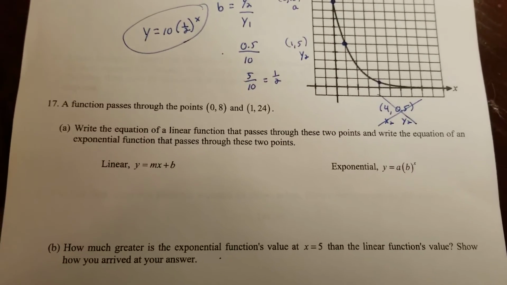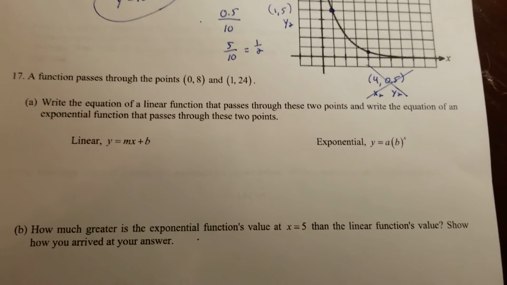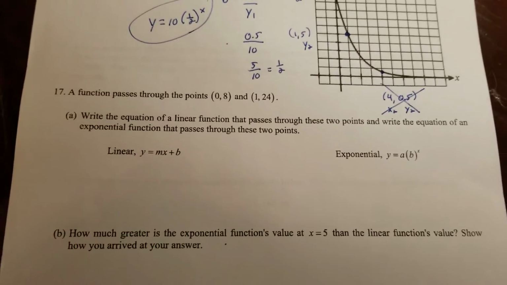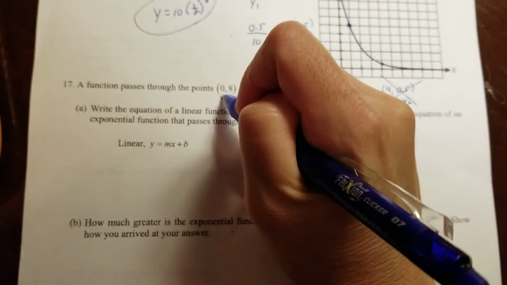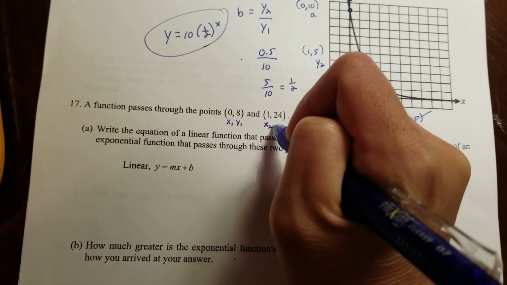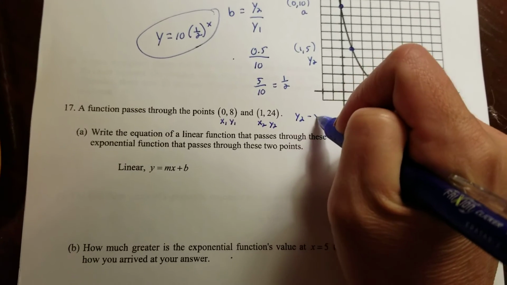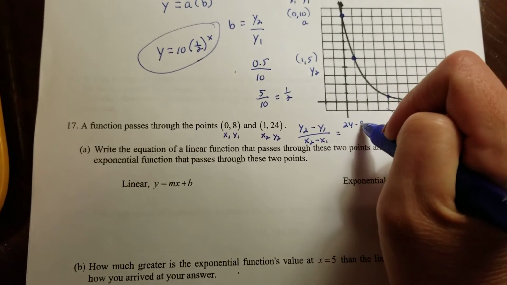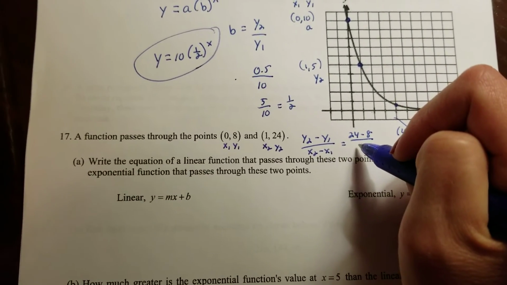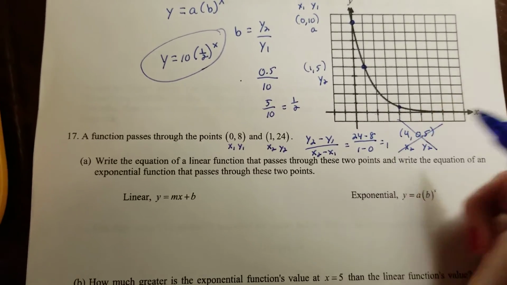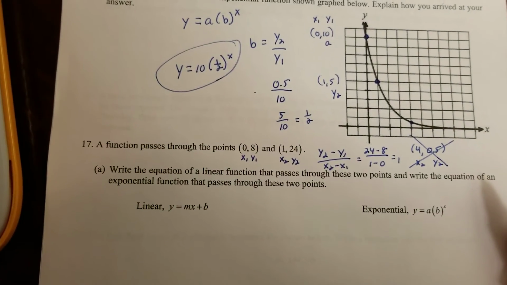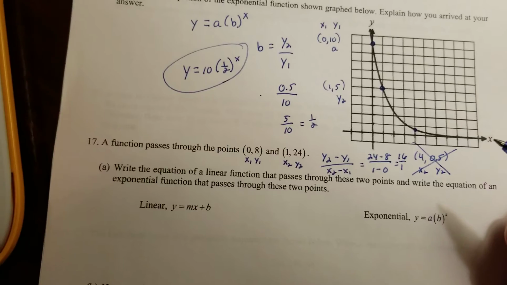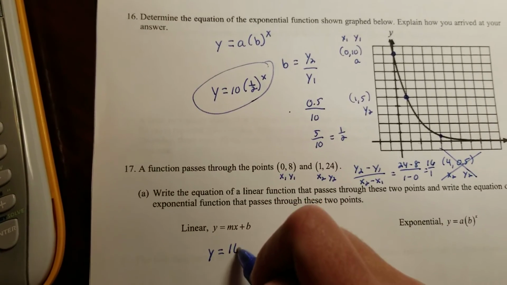Down here for number 17, write an equation of the linear function that passes through these 2 points and write the equation of the exponential function that also goes through these 2 points. So I need x1, y1, and x2, y2, and use the slope formula, y2 minus y1 over x2 minus x1. So that gives me 24 minus 8 and 1 minus 0, which is 1. 24 take away 8 would be 16. So 16 over 1, and of course, is 16. So that means my slope is 16.